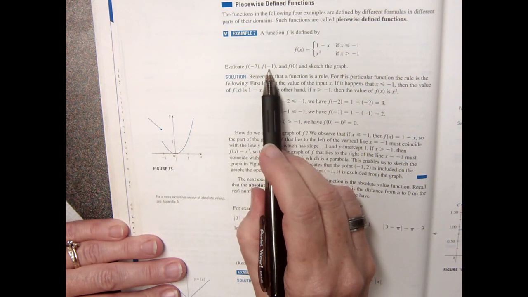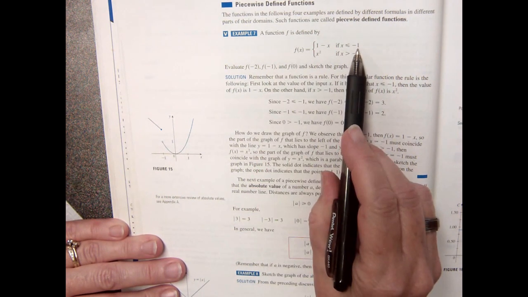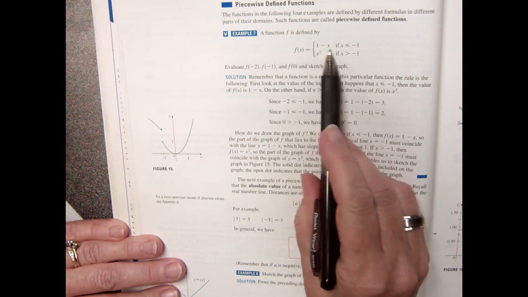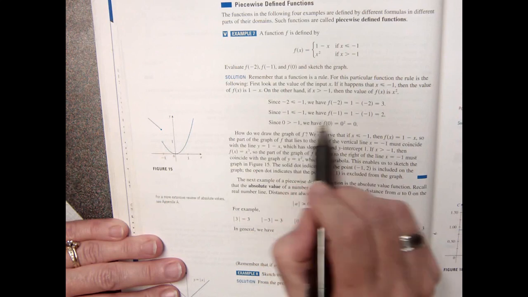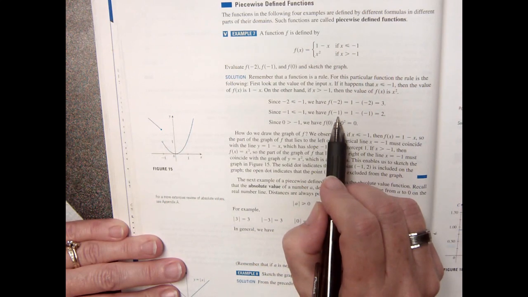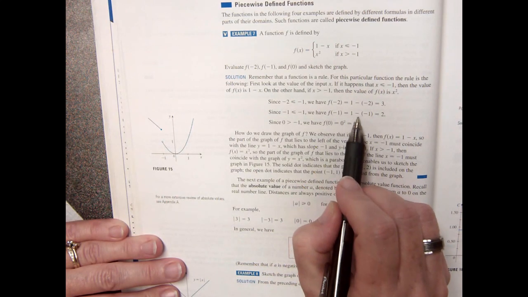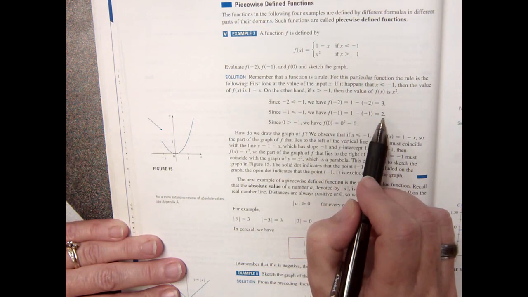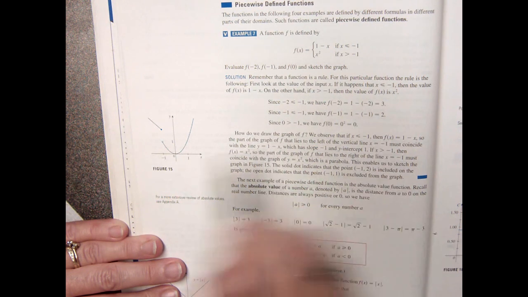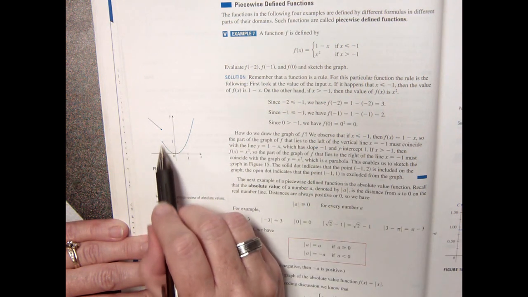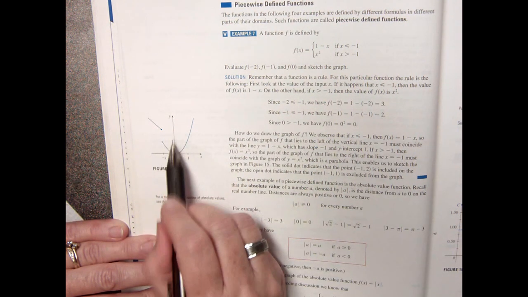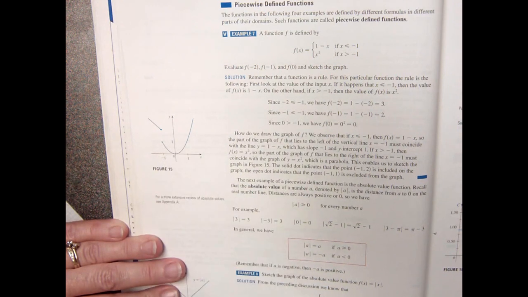The second one says, what about f at -1? Well, f at -1 is still in this part right here. So if I want to put -1 into my expression, I put 1 minus -1. Minus a negative will equal positive, and I get 2. Now I can see here by my graph that that makes sense, that this would be at 2. Considering the distance right here to here at 1, this would be 2.